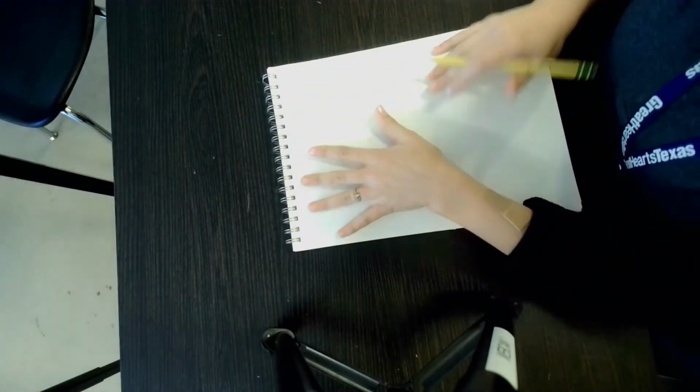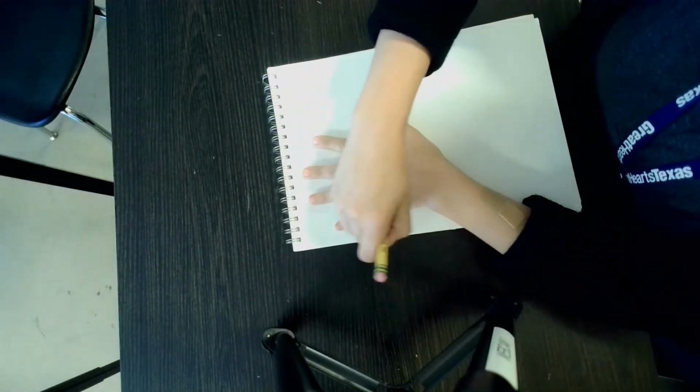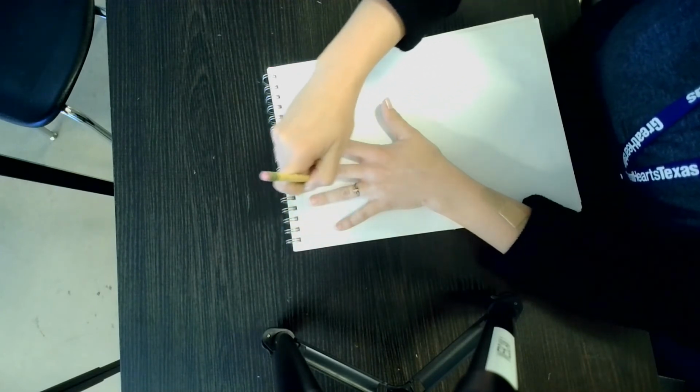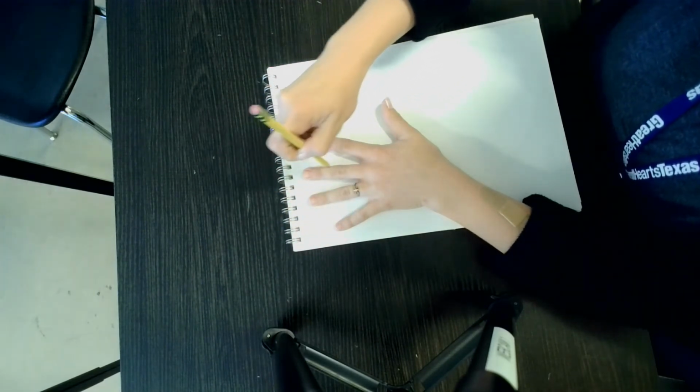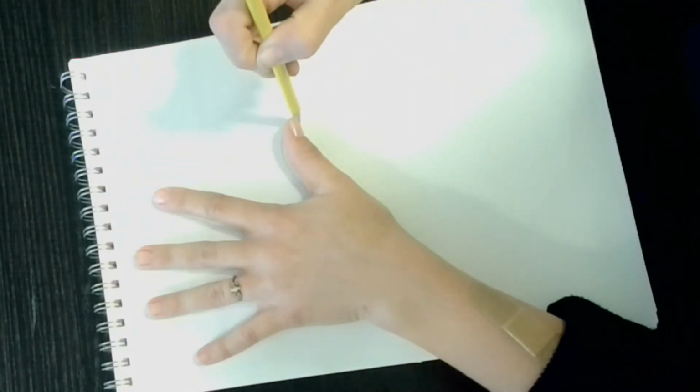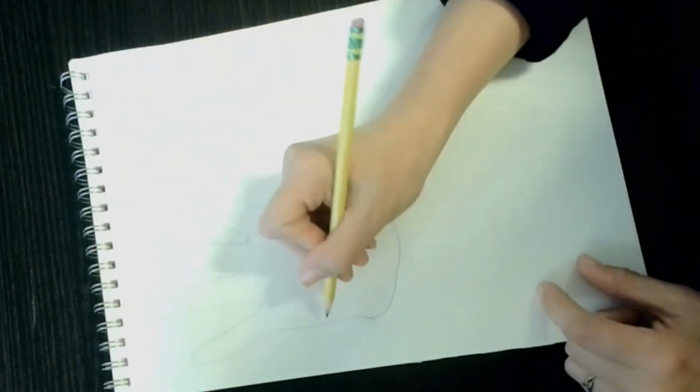So on your next blank page, or actually let's go behind the page that we just worked on, you're going to outline your hand one more time. And I want you to tell me now, what is this line called that we're using? What are we doing? We're creating a what? Not an outline. That's right, a contour line. We're creating a contour line.